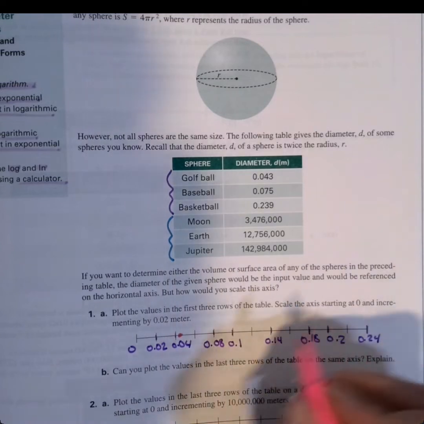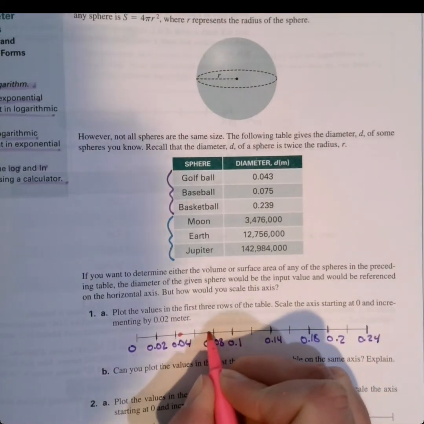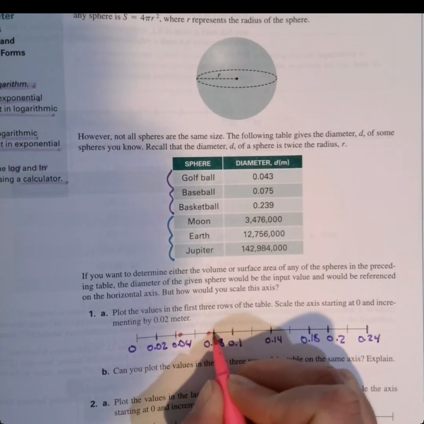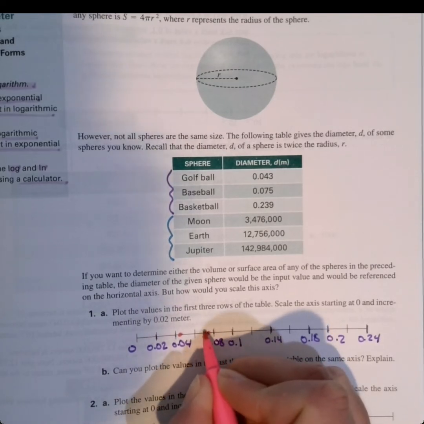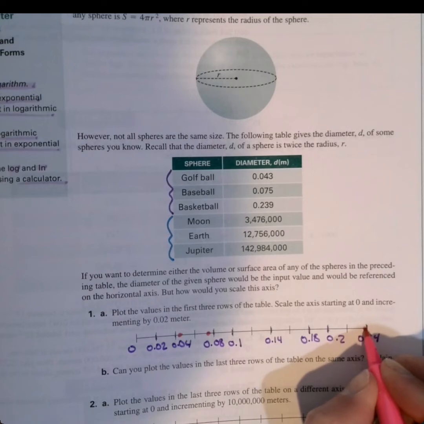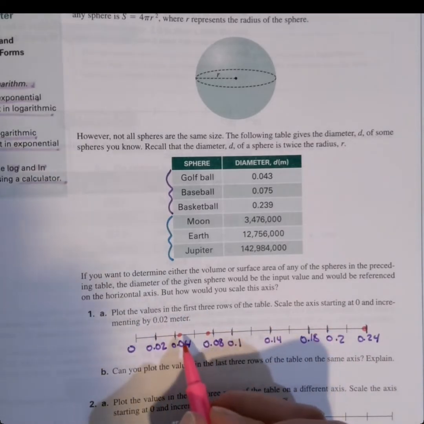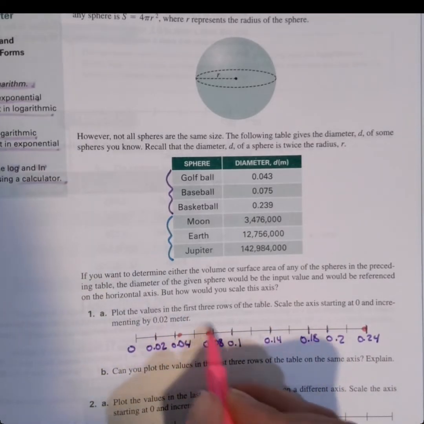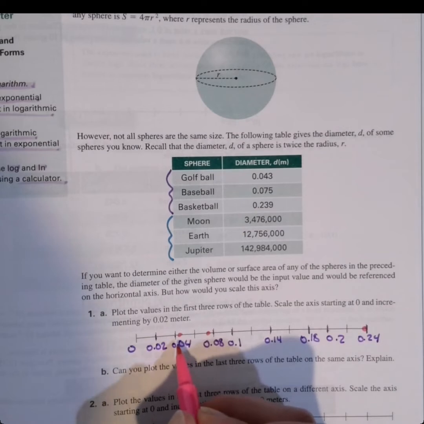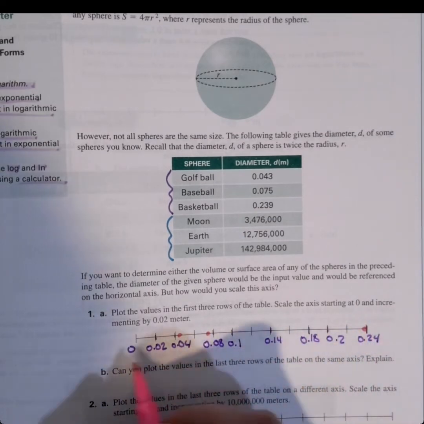0.075. Here's 8, so this would be 7. 7.5 would be like 3/4 of the way between 6 and 8, or halfway between the middle and the 0.8. And then 0.239, that's going to be very, very close to the 0.24. So if you're thinking about these items, the golf ball and the baseball are much closer in size than the basketball, so it's much further away in comparison to the other two objects.